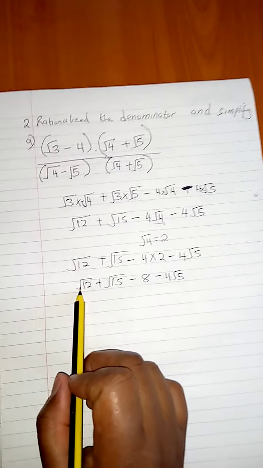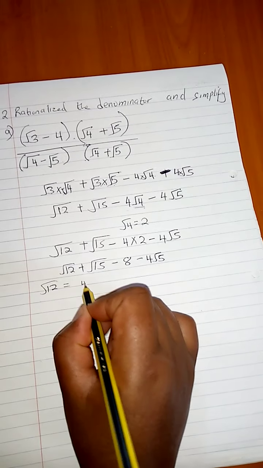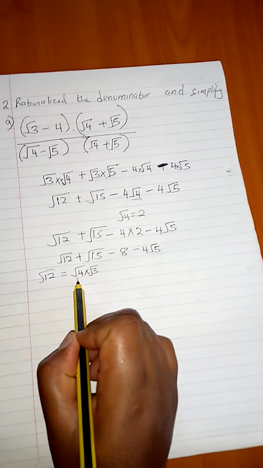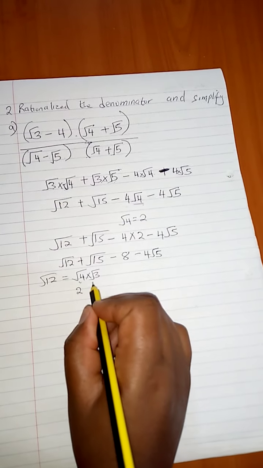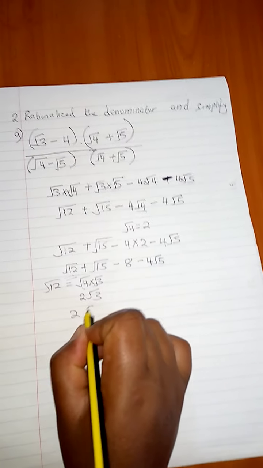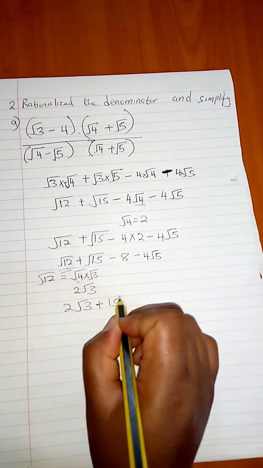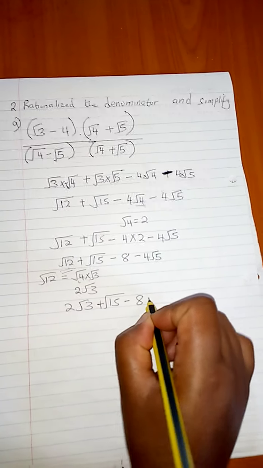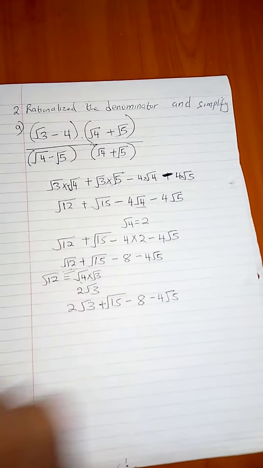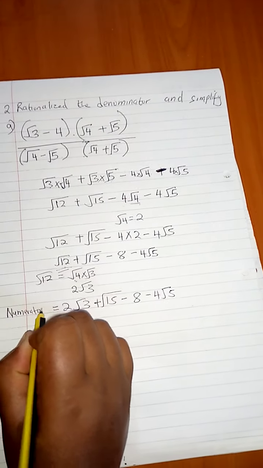Then let's take root 12. What is root 12? Root 12 is the same as saying root of 4 times 3. Therefore, what is root 4? Root 4 is equal to 2. So 2 times root 3. So instead of this root 12, we simplify and get 2 root 3 plus root 15 minus 8 minus 4 root 5. That is our numerator.